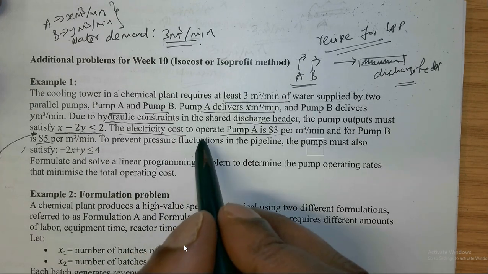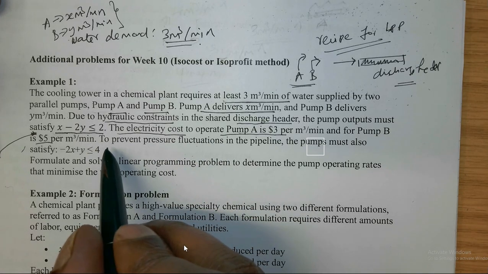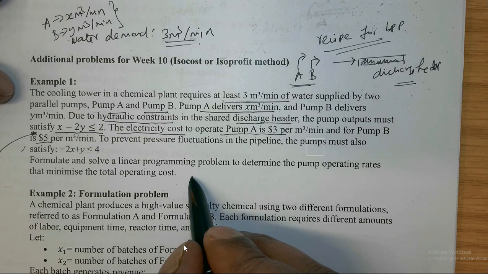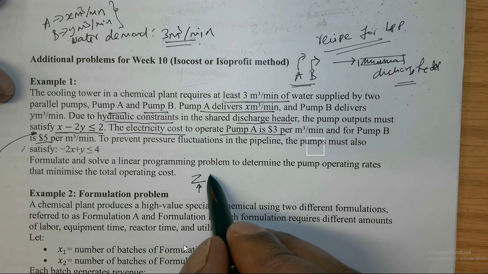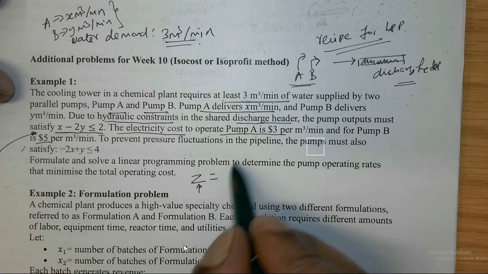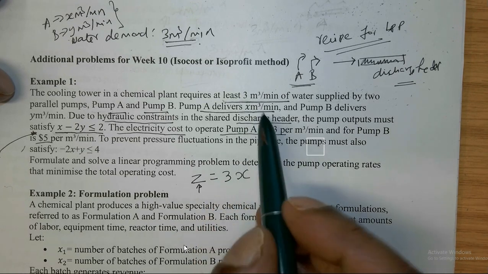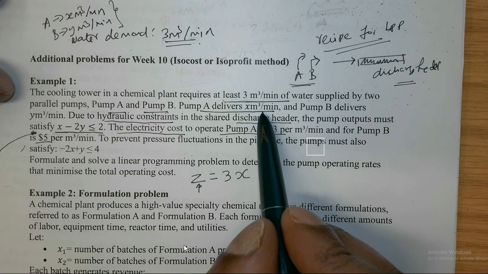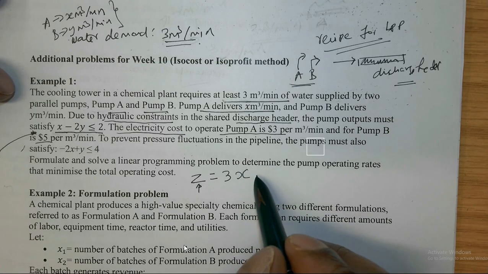So you have information that is more than enough to write the cost function. If you define Z as the profit, or sometimes we call this the cost function, we can write 3 times x, where x is how many meter cubes of water we deliver using pump A per minute.